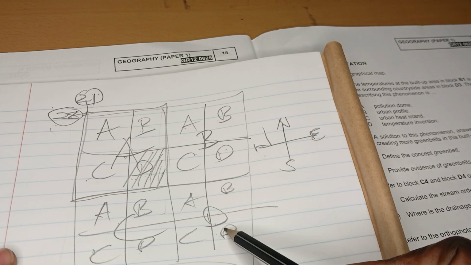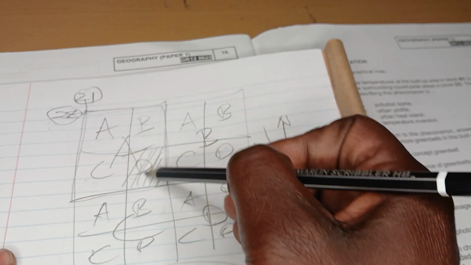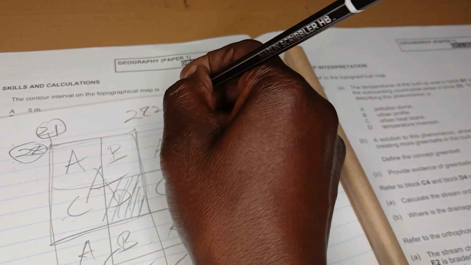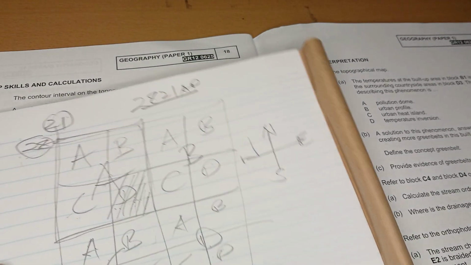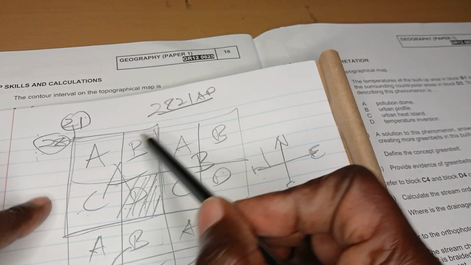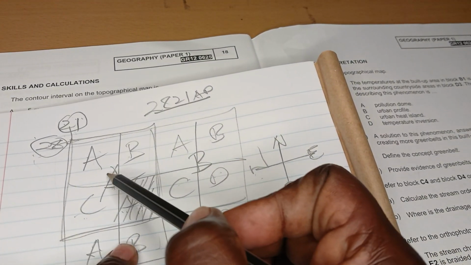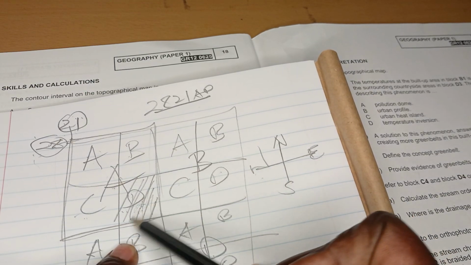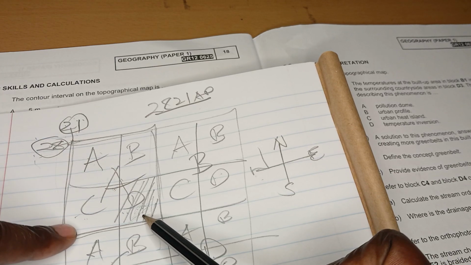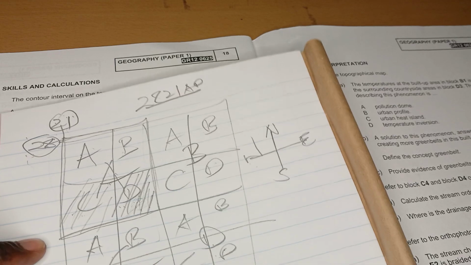So this map is an extract of 2821 A, bigger block D. This is what is shown here, 2821 AD. But the question is saying now find the map that is west of 2821 AD. 2821 AD is here. What is on the west of this map is 2821 AC, which means here. That's how I got the answer. So that is the answer then.